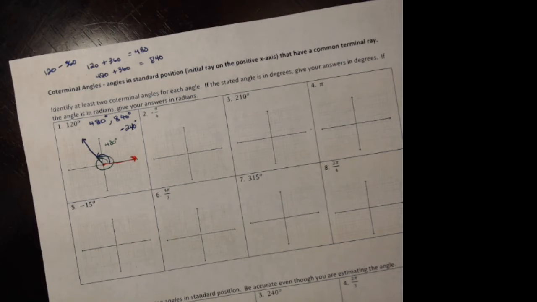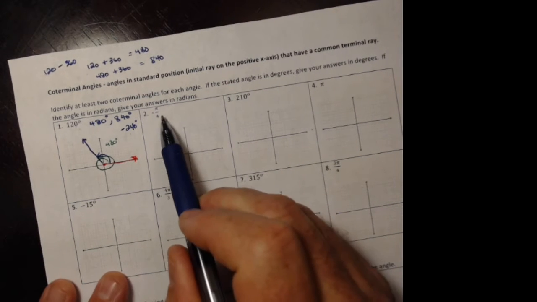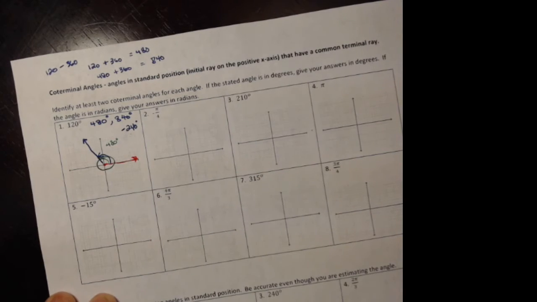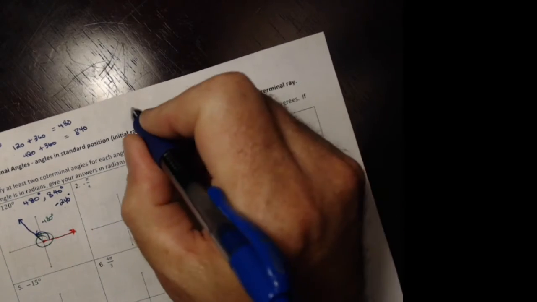360. All right, let's go to the radians over here. So we have negative pi over 4. If you need to remember that conversion, again, I'll do my scratch work up here.